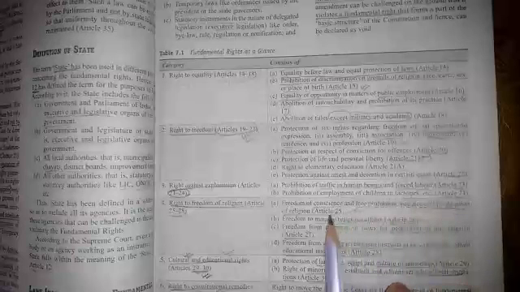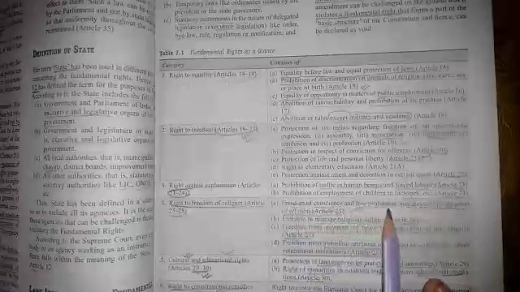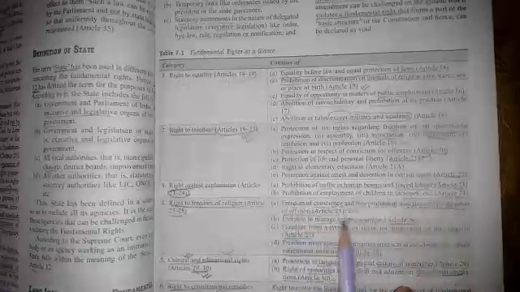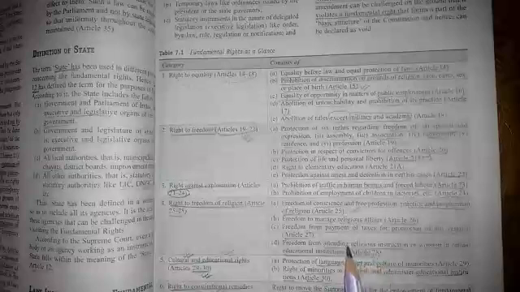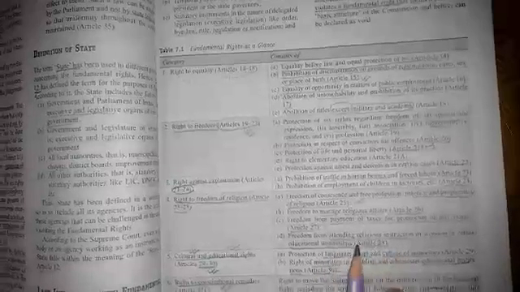Article 25 is freedom of profession, you can propagate any religion, right? Article 26 deals with how religious affairs can be managed. Article 27 deals with the fact that for promoting any religion, there is no need to pay taxes to the government, right? Article 28 deals with the fact that everybody is free to attend religious instruction, right? That is Article 28.